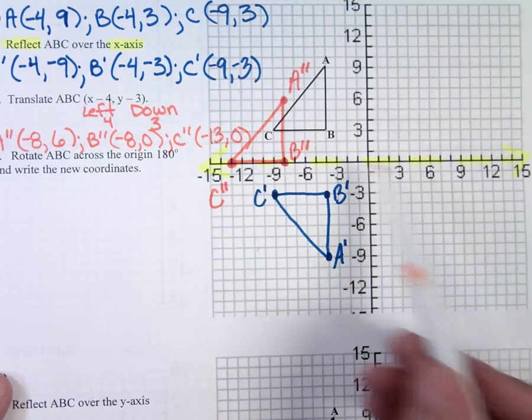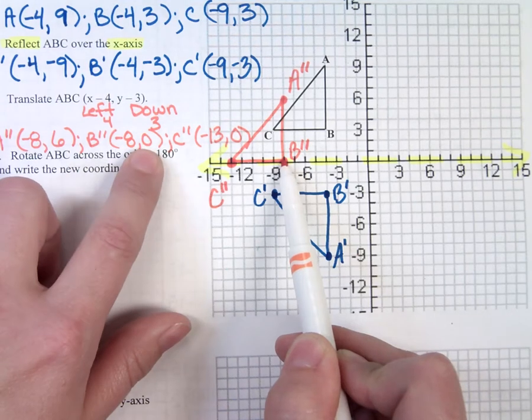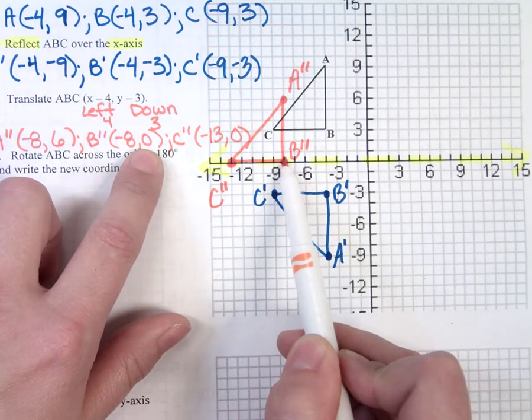The ordered pair, here the x-coordinate's negative 8 because you're left 8, but then because you're not up or down, your y's a 0. Okay, let's go to number 2.